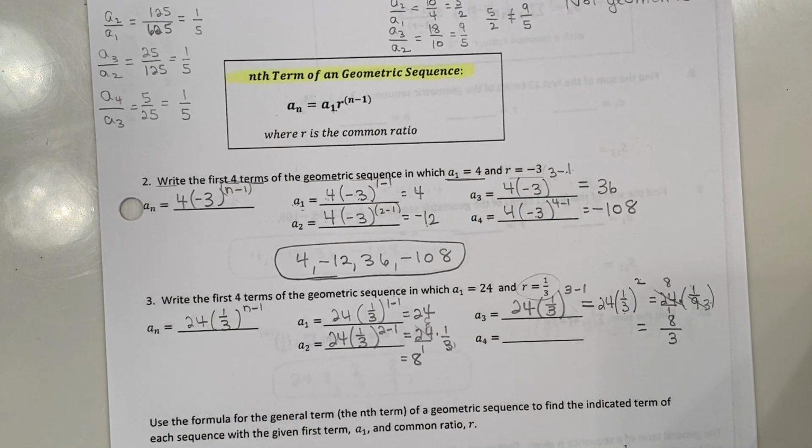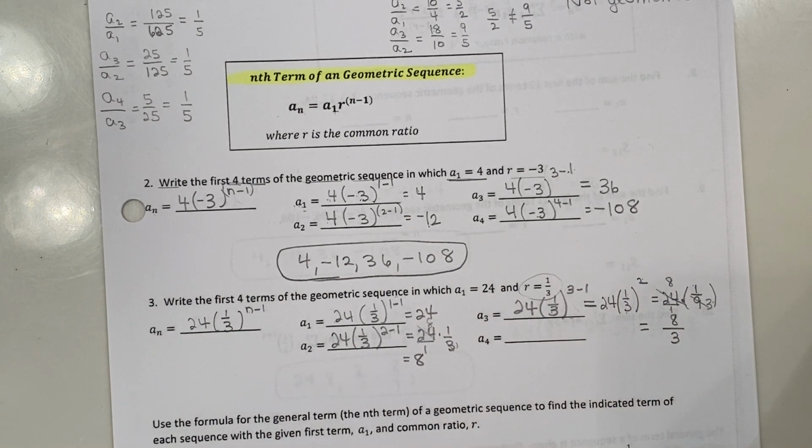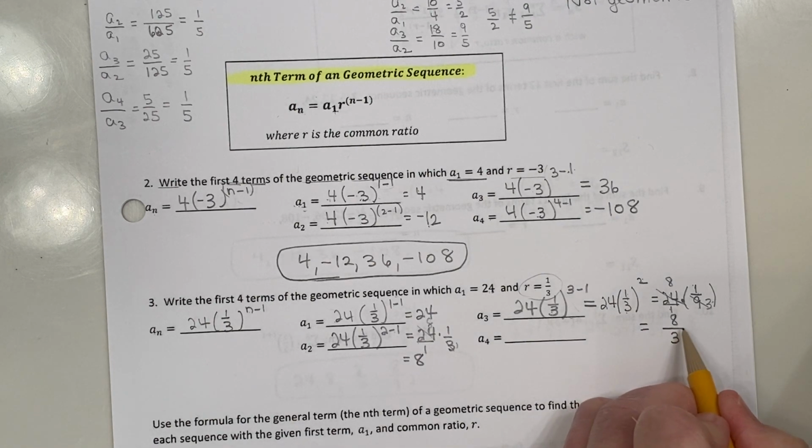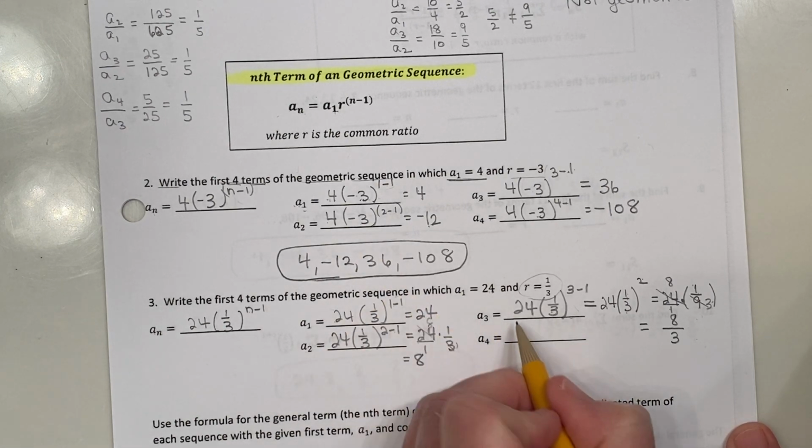Right, what about the fourth term? Well, that means I have to multiply this term by a third. My answer should be 8/9. If I multiplied this fraction by the common ratio 1/3, I would get 8/9. Let's see if that happens to be the answer when we use the formula.